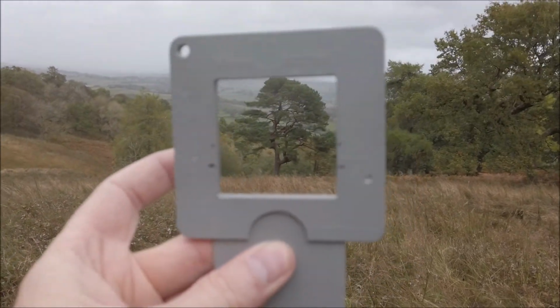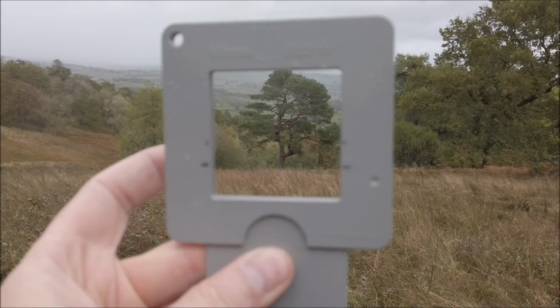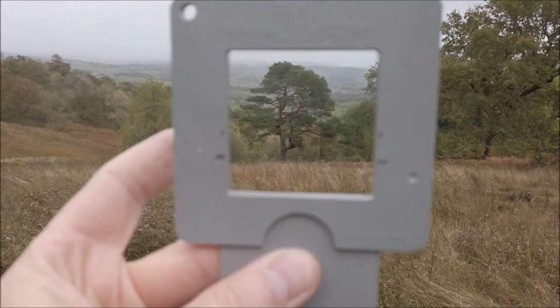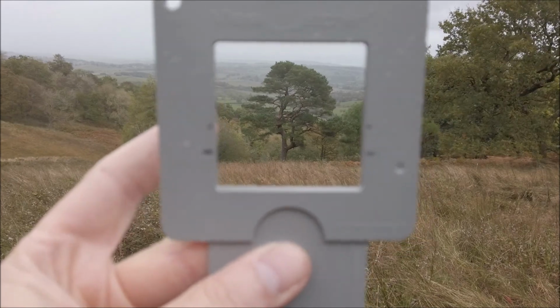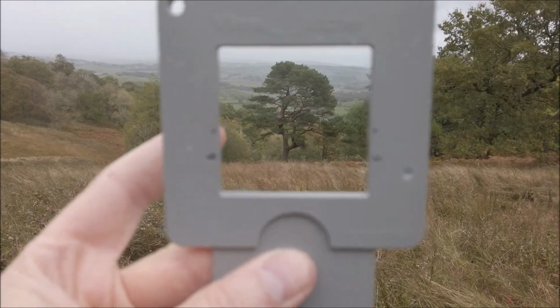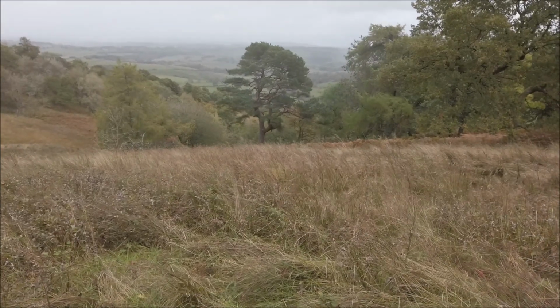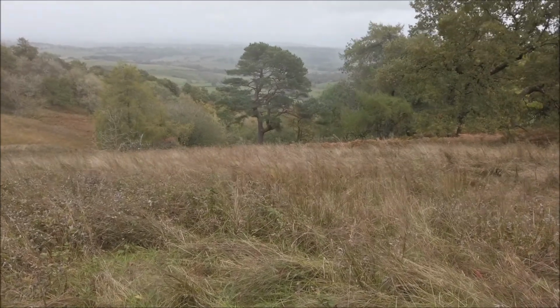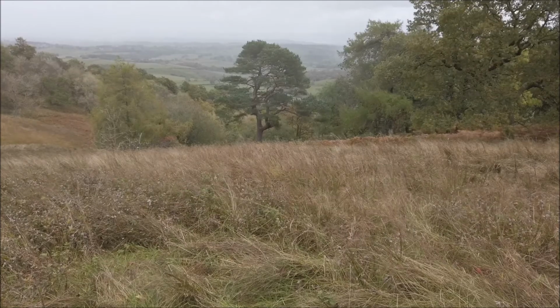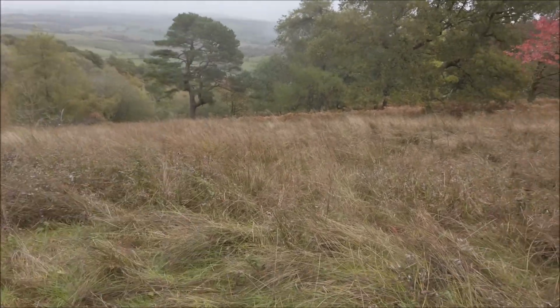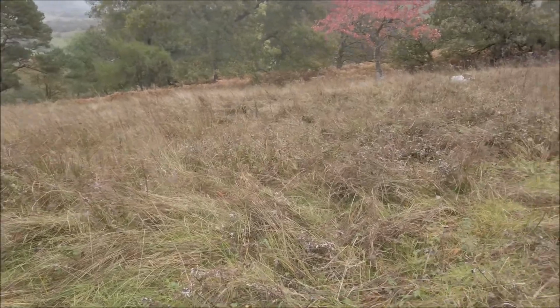But let's look at the tree through a square. I think that does an excellent job of containing that subject. And of course, there aren't any leading lines. There's nothing to direct me to the tree. The image is about the tree. And a square is excellent at presenting just a subject.